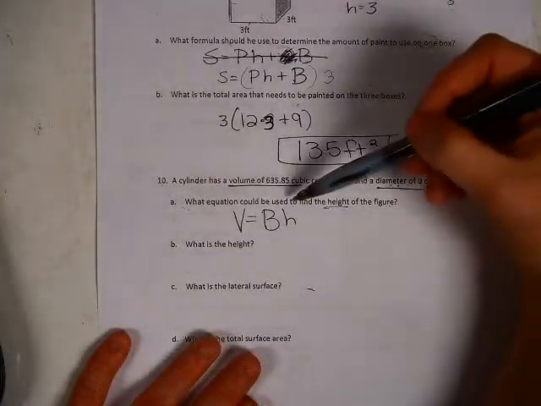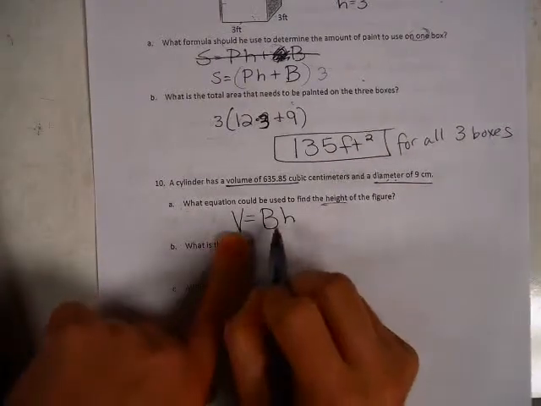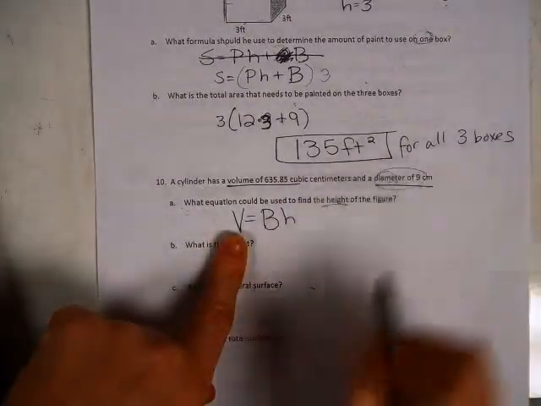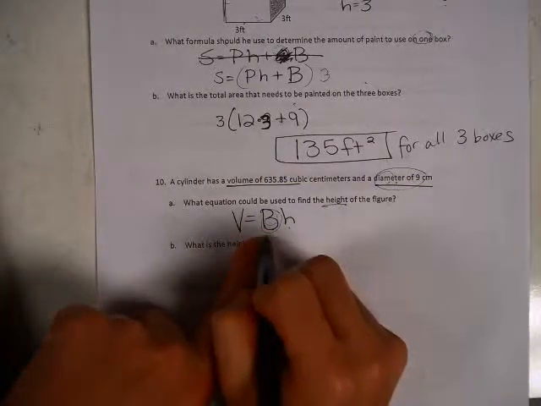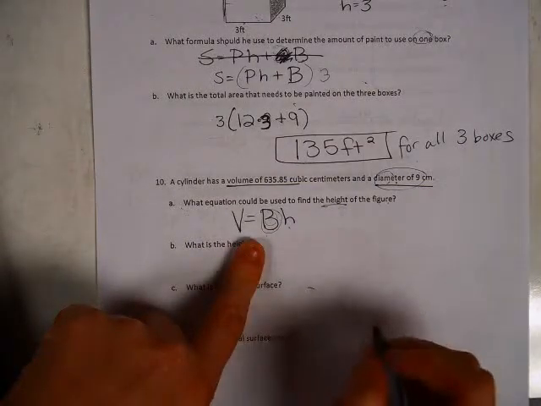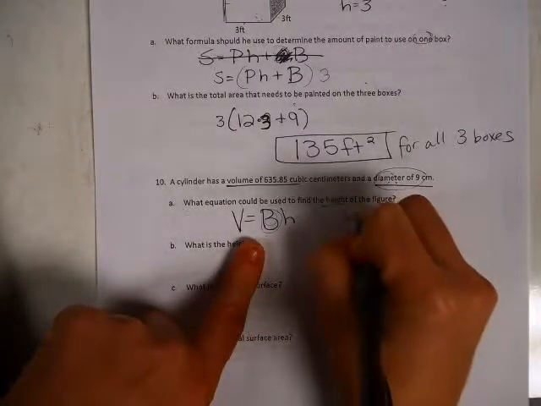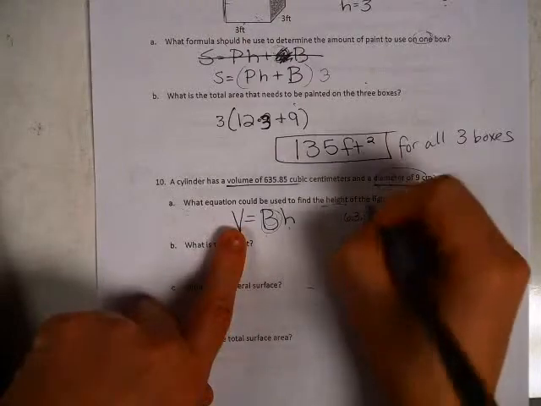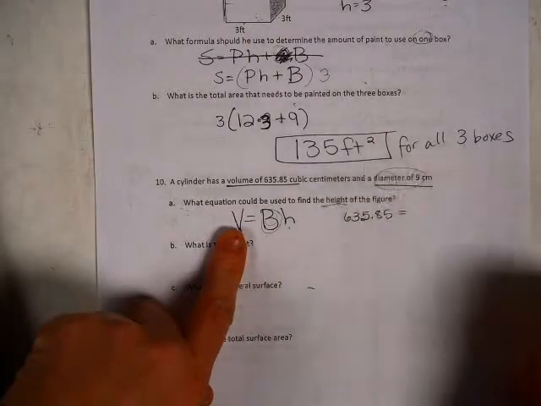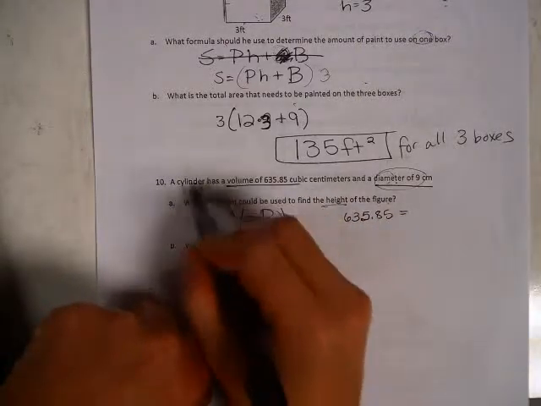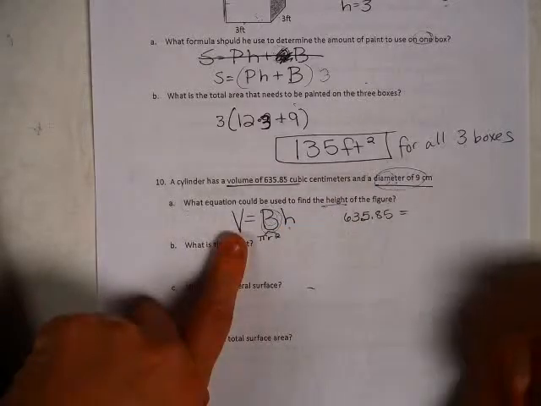Just like we talked about in a previous question, if I know the volume and I can figure out the area of the base, I can find the height. So what equation could be used? Well, can I not take my volume, that I already know, equals, alright, and again it's a cylinder, so the formula for this is pi r squared.